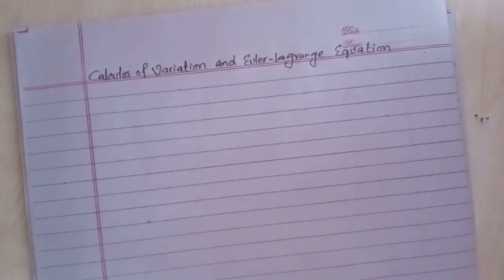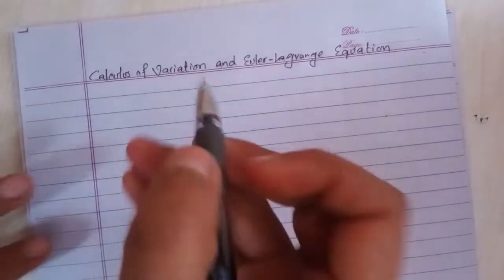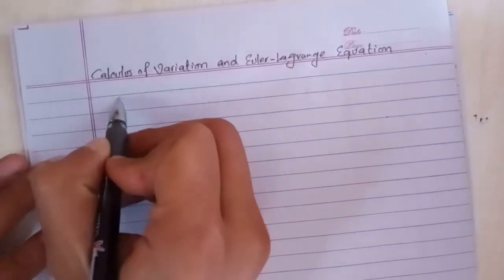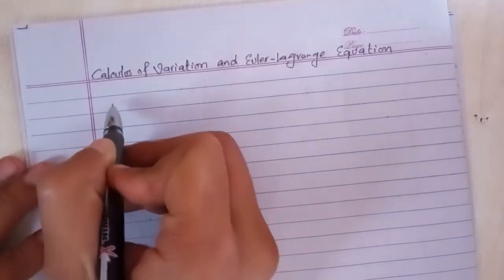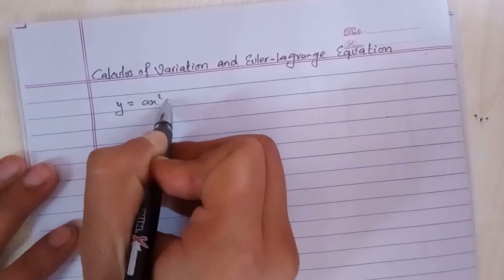So let's go. Calculus of variation and Euler-Lagrange equation. This might be a new topic for a lot of you, so let me give some pretext first. While doing calculus, we were studying the rate of changes inside a function up until now. Suppose y equals ax square plus bx is a function.